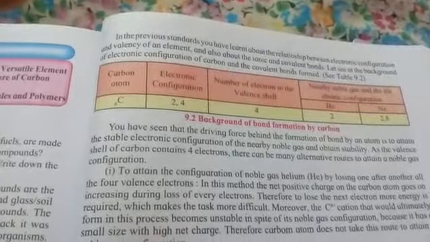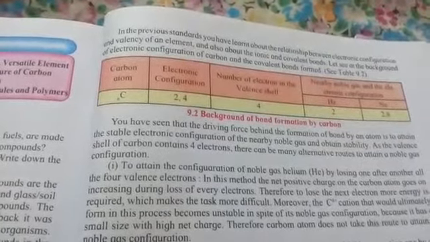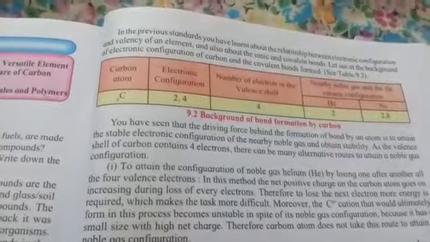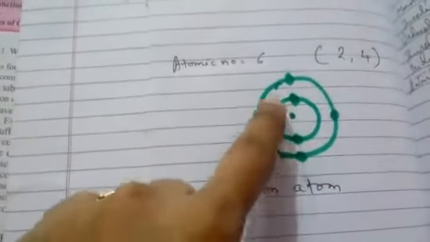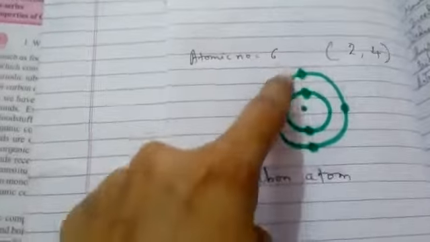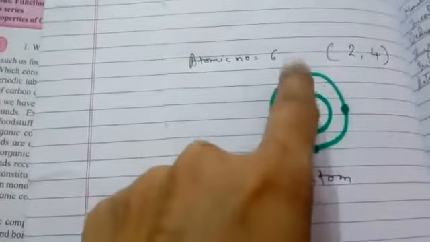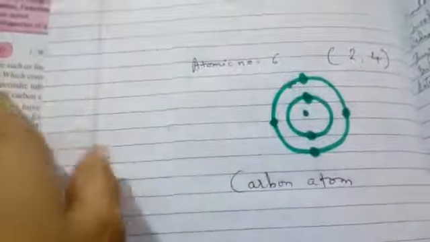See students, we know that the atomic number of carbon is 6 and its electronic configuration is 2,4, and the structure of the carbon atom is somewhat like this. In the first shell, that is K, it consists of 2 electrons. In the L shell, that is the second shell and the outermost shell, it consists of 4 electrons.